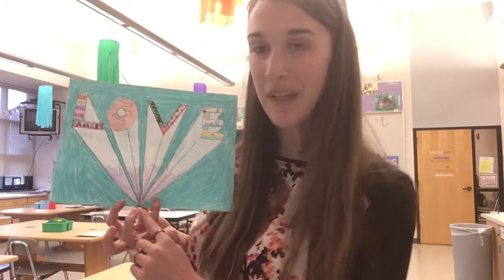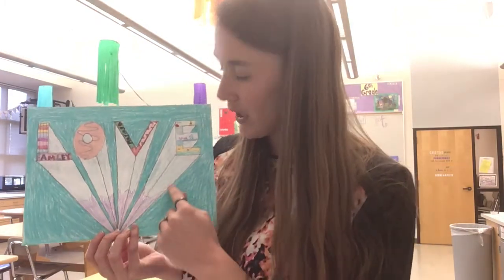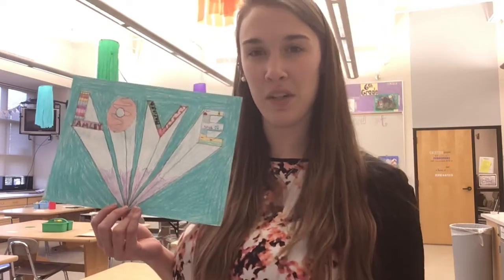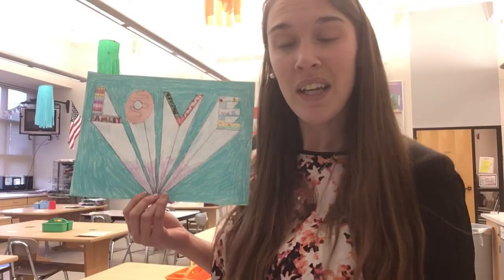A vanishing point is this point at the bottom of the paper. These lines right here are called orthogonal lines, and they're used to make that object 3D. In our case, we're making a 3D word. You could also be turning a square into a cube.